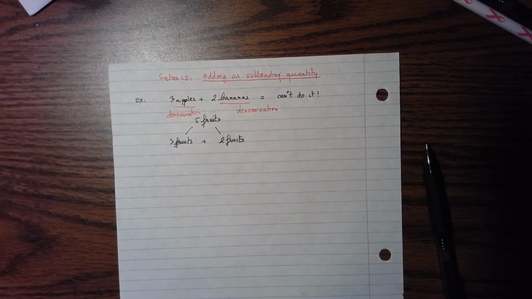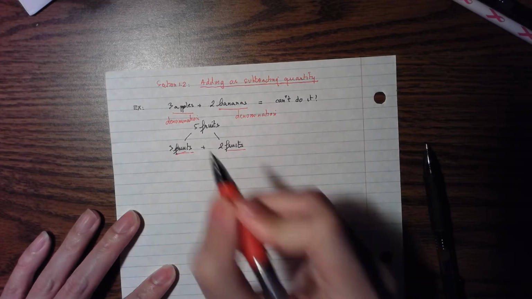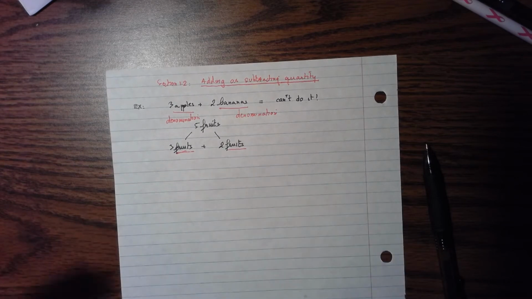We learn that if we have 2 quantities of different denominations, we cannot add. Of course, we don't have something called a banana-apple, right? We don't have a fruit called that. So if it is the same denomination, see that it's the same denomination, then we can add the quantities. We can add those values together. If it's a different denomination, it doesn't work.